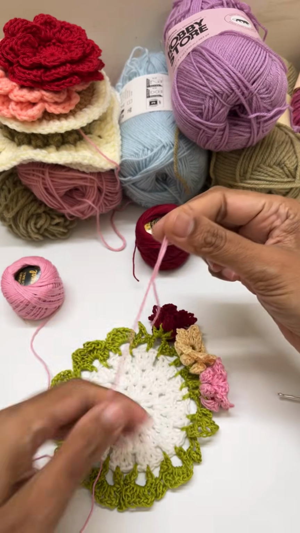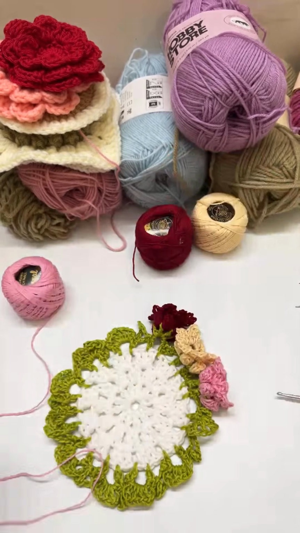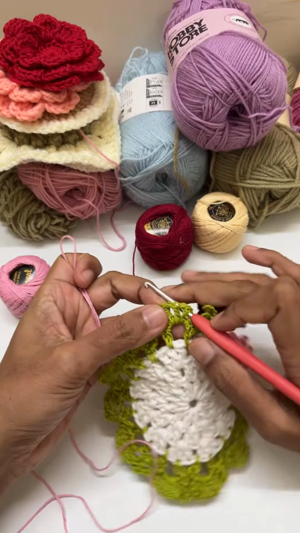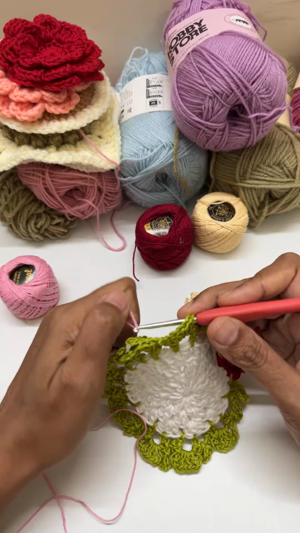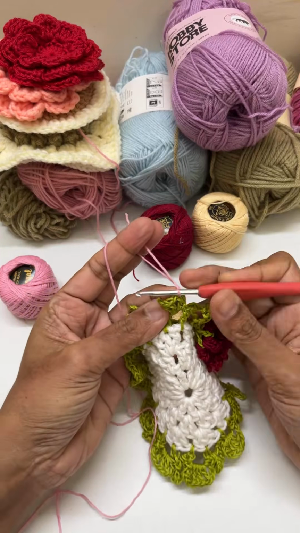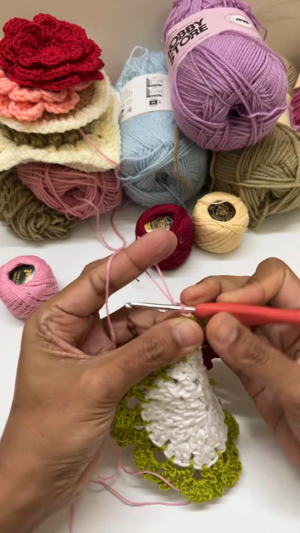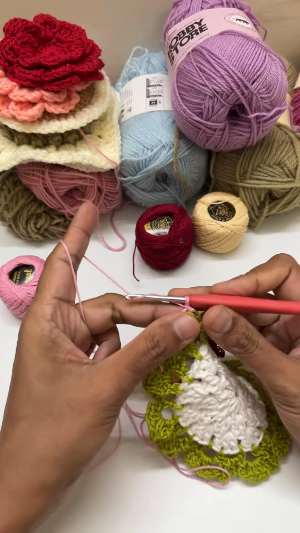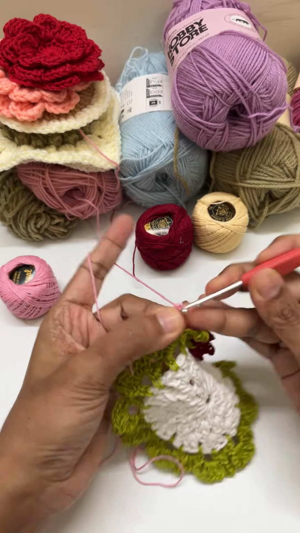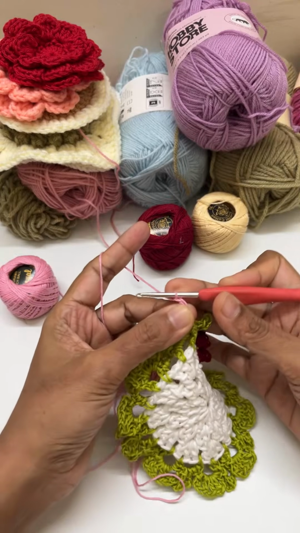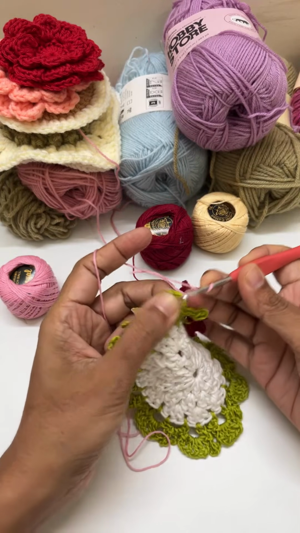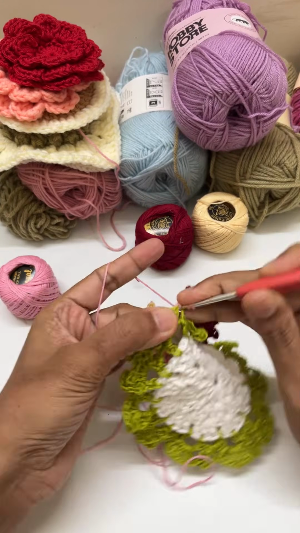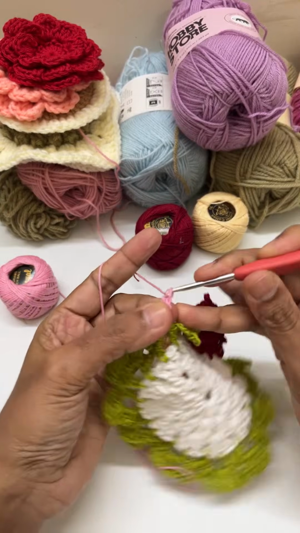So hold your loop yarn like this, insert your hook into the next flower base in the first space which you see, bring it up and chain one, and then you can drop that yarn tail, hold it along with your work, and now make your first popcorn stitch. So 1 and 2. Okay, so this is not counted as my first double crochet, so I'm making 5 double crochets here.